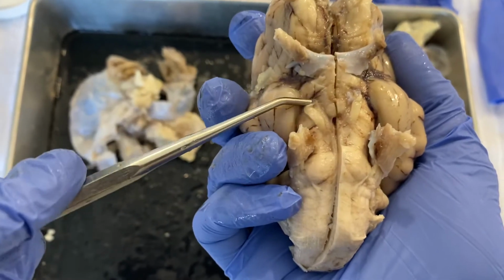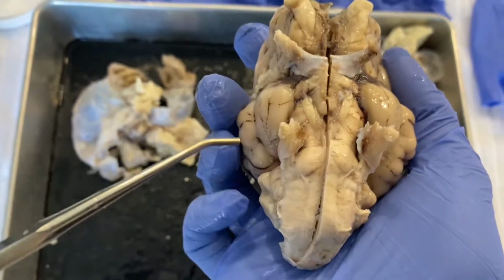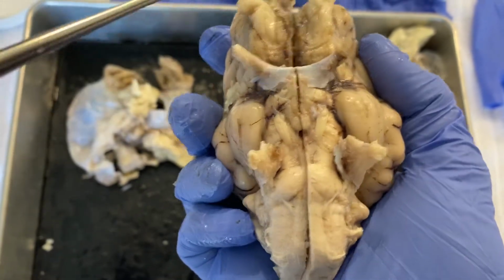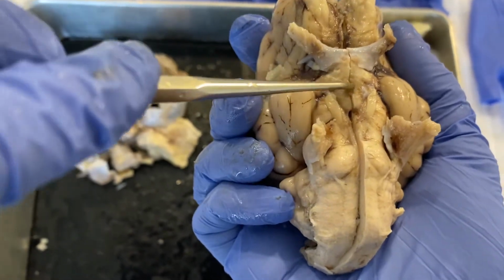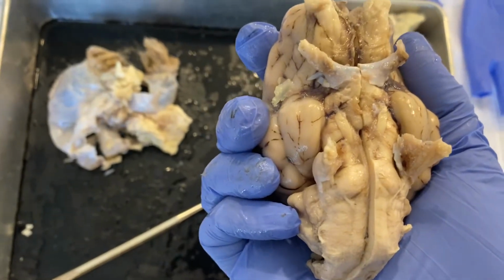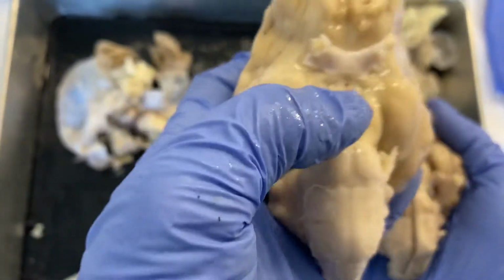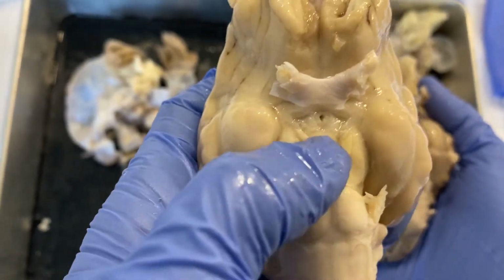We then have cranial nerve number 3, which is the oculomotor nerve. We have our trigeminal nerves over here. And the infundibulum is kind of cut through here, but if we look at this other brain again, that has not been dissected, you can see that infundibulum very clear there, that hole where it used to be.